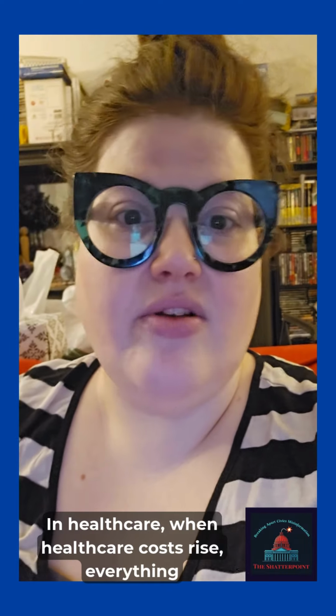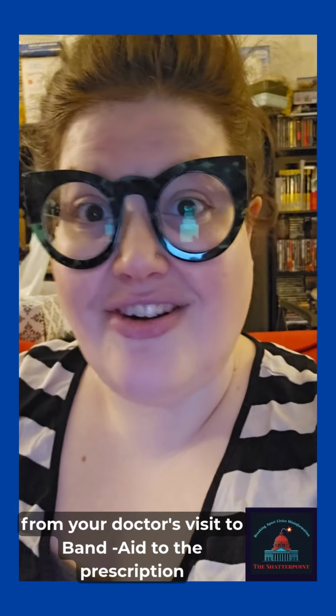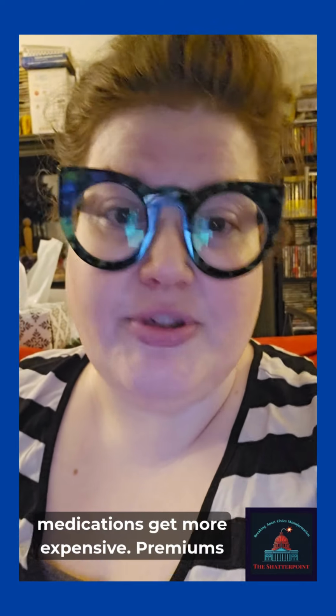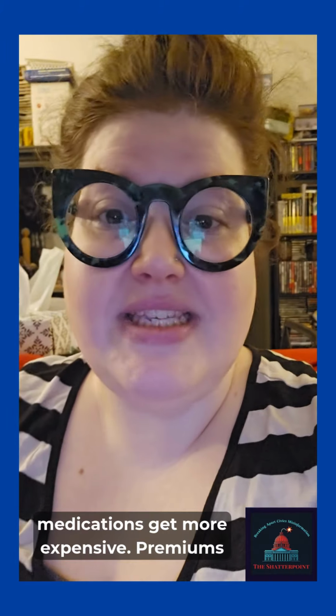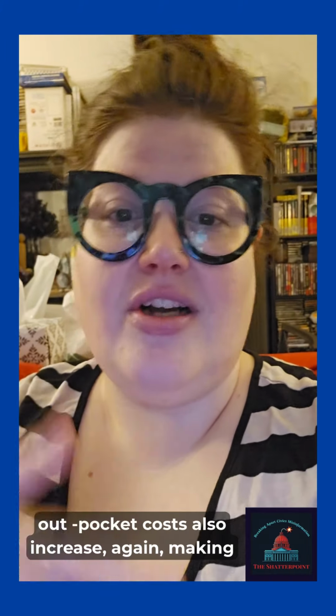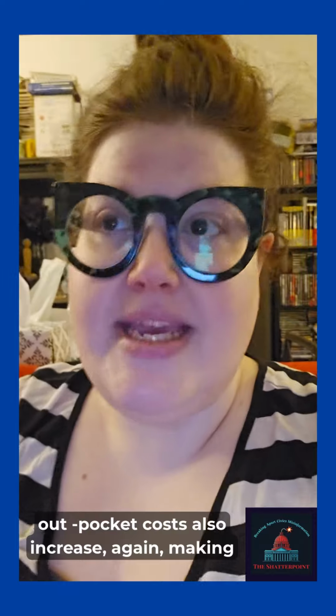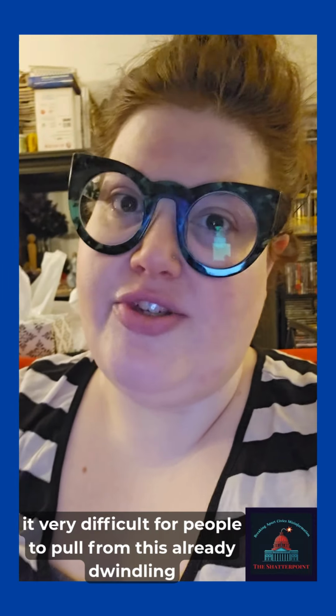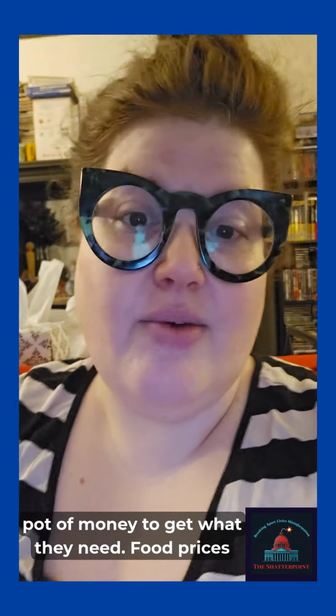In healthcare, when healthcare costs rise, everything from your doctor's visit to the Band-Aid to the prescription medications get more expensive. Premiums and out-of-pocket costs also increase, again, making it very difficult for people to pull from this already dwindling pot of money to get what they need.